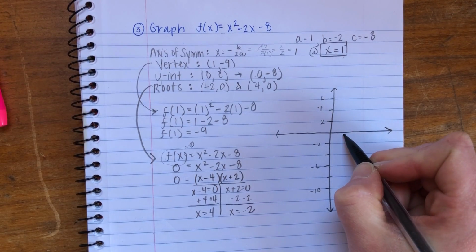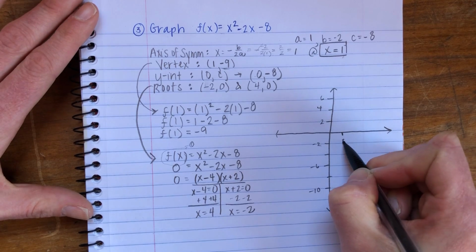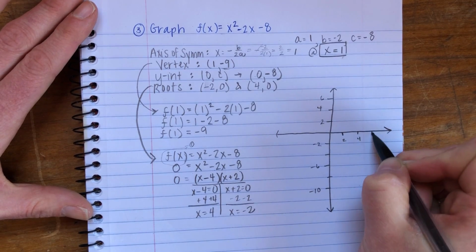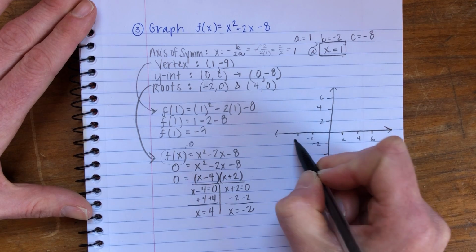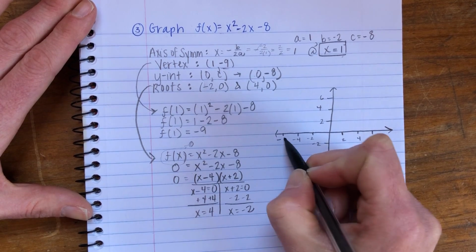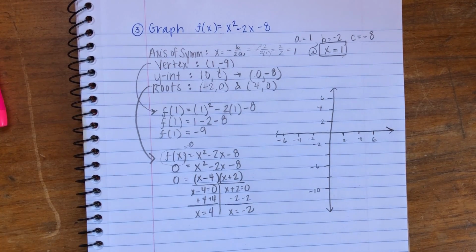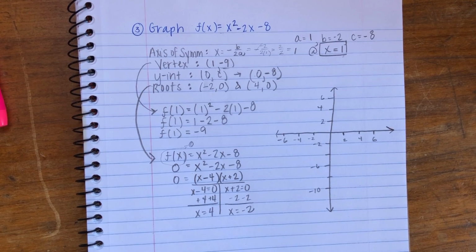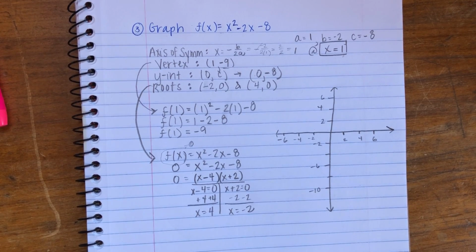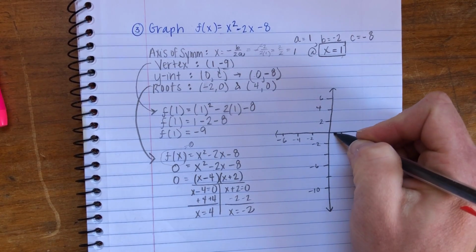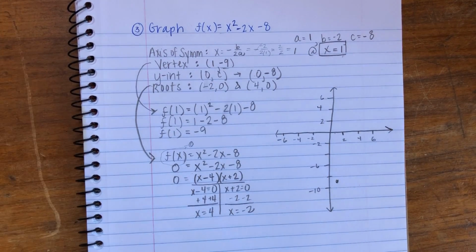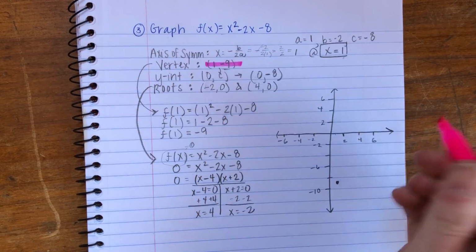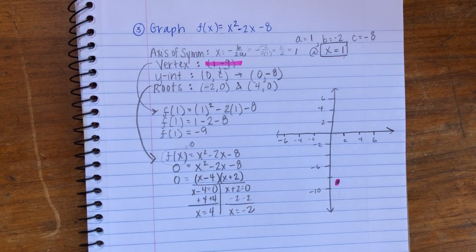And same thing, I'm just going to eyeball it. 2, 4, 6, negative 2, negative 4, negative 6. So I have a vertex at (1, negative 9). That's my vertex. Okay, (1, negative 9), right there.